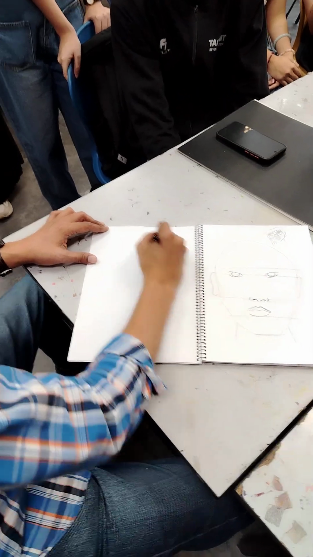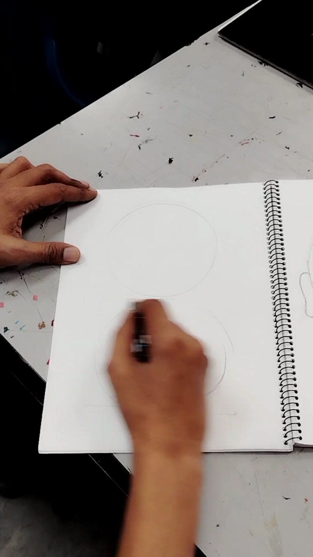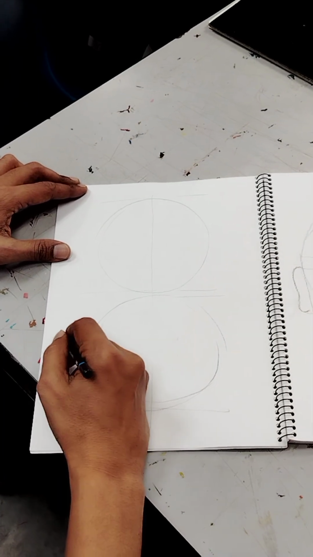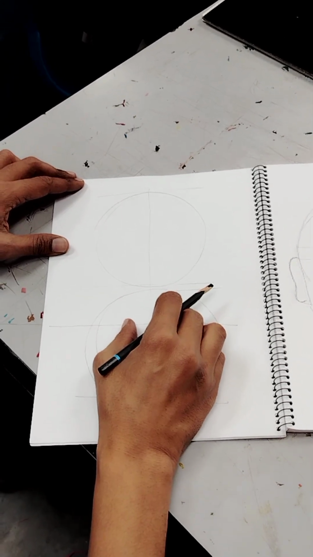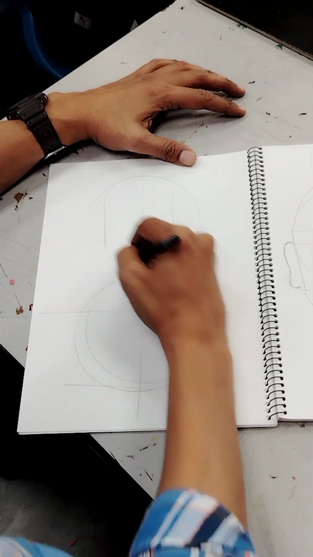Let's draw a little more. Okay, same kind of structure guideline there. I'm also cutting not into half but a bit more shortened there, right? So what I'm going to do, I want to design basically a character of her right here.